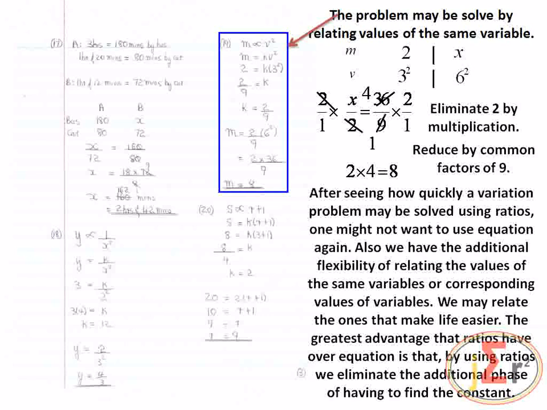After seeing how quickly a variation problem may be solved using ratios, one might not want to use an equation again. Also, we have the additional flexibility of relating the values of the same variables or corresponding values of variables. We may relate the ones that make life easier.